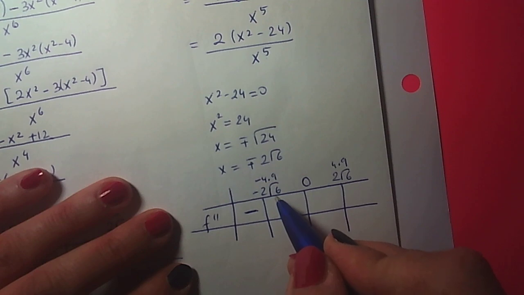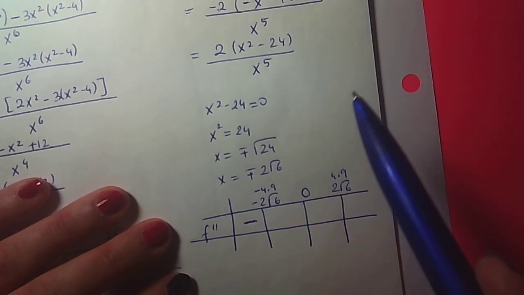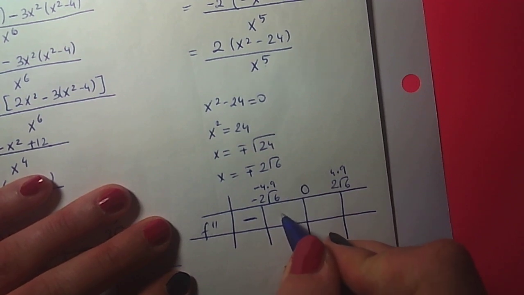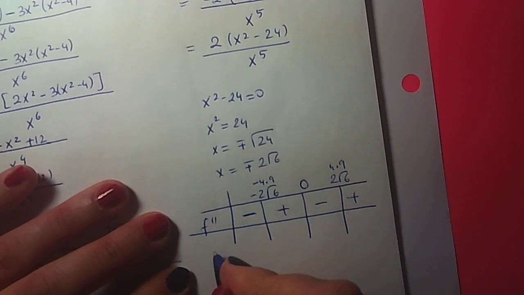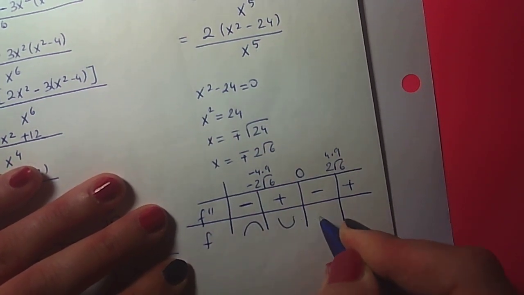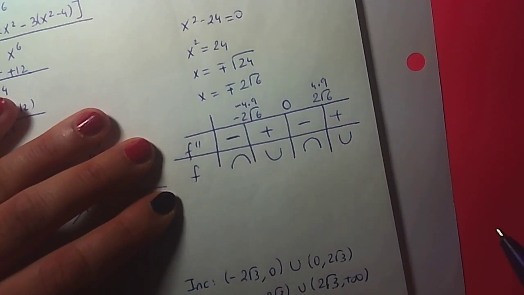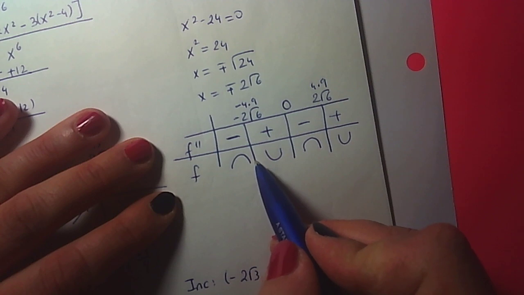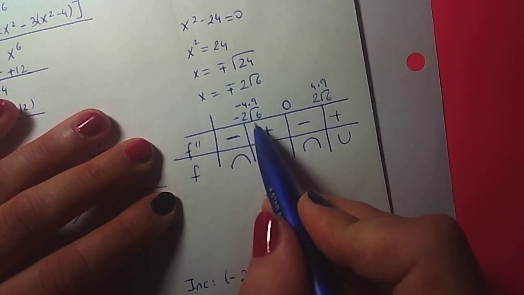Pick a value between negative 4.9 and 0. Sub in again in the second derivative to calculate. So you should end up with these signs. Then f is concave down here, concave up, concave down, concave up. So let's check the points of inflection. The function is changing from concave down to up at negative 2 root 6.